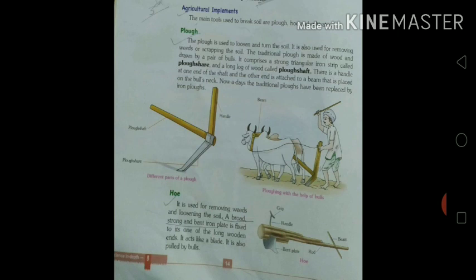The traditional plow is made of wood and drawn by a pair of bulls. It comprises a strong triangular iron strip called plowshare and a long log of wood called plow shaft. There is a handle at one end of the shaft and the other end is attached to a beam that is placed on the bull's neck. Nowadays, the traditional plow has been replaced by the iron plow.